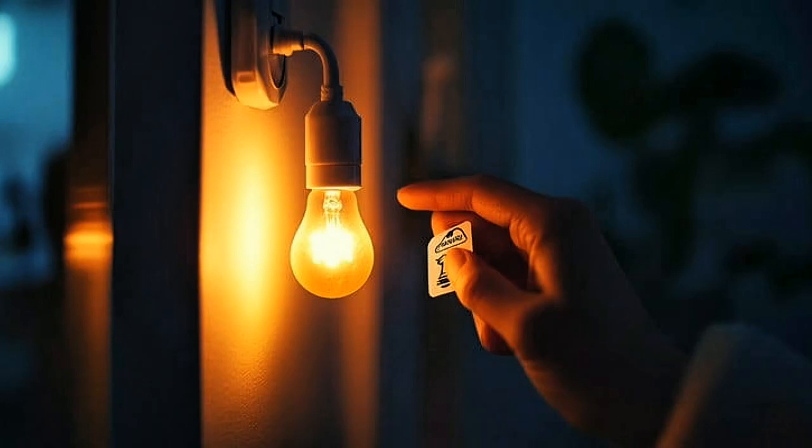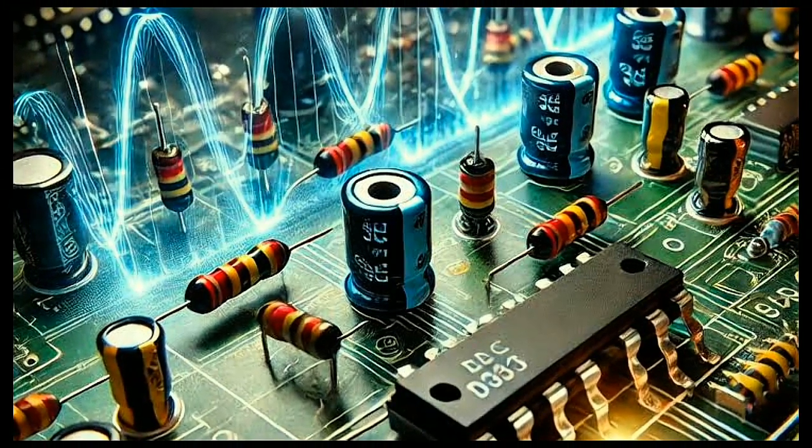And there you have it. Next time you use your phone or turn on a light, remember the tiny heroes inside that make it all possible.